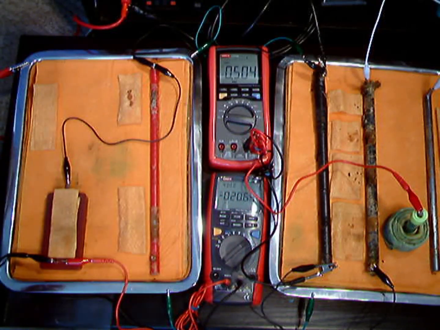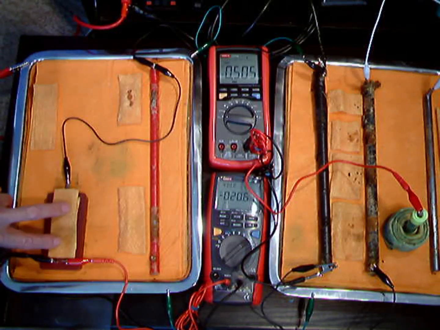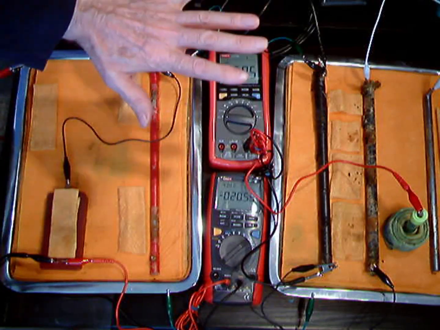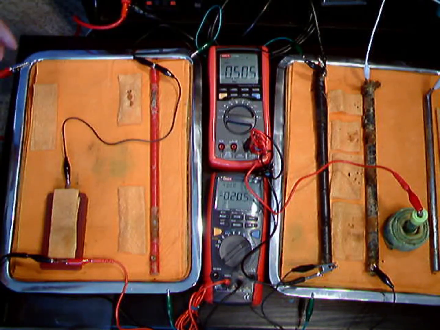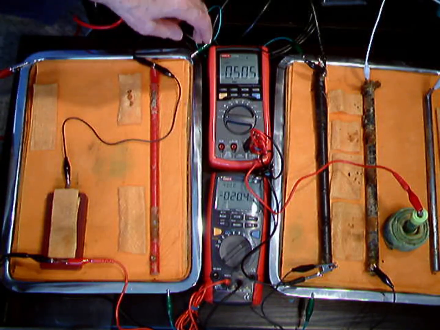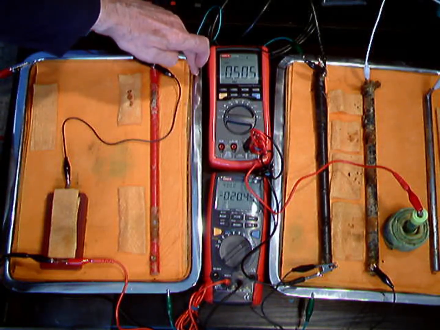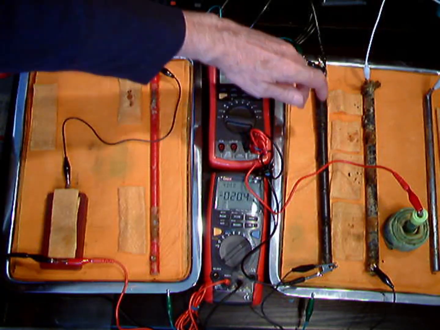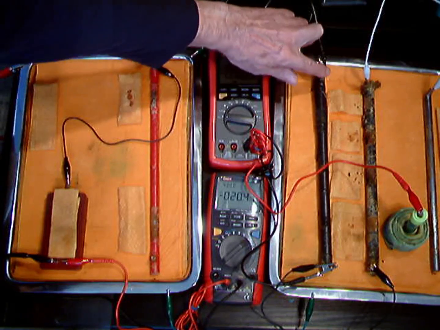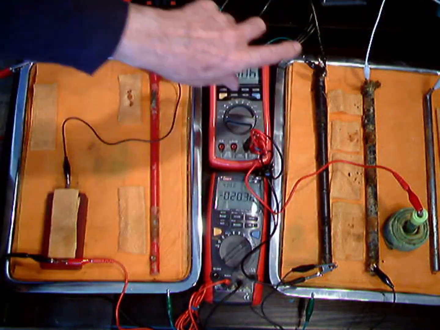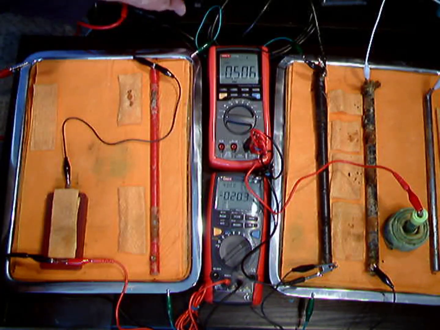20.68 microamps. The corrosion cell is connected to all the pipelines, so it's all part of one system. There is a transformer rectifier which is connected to the ground. The positive charges go into the ground, and the negative charges are drawn from this pipe, which is connected to all the others. So this is all one system.